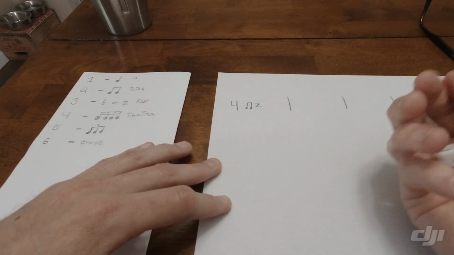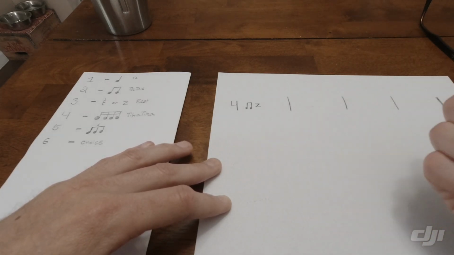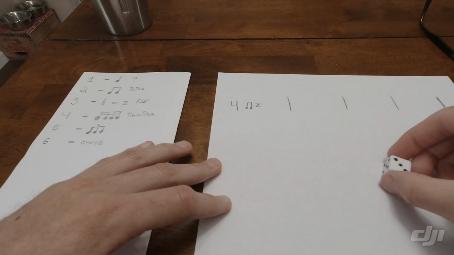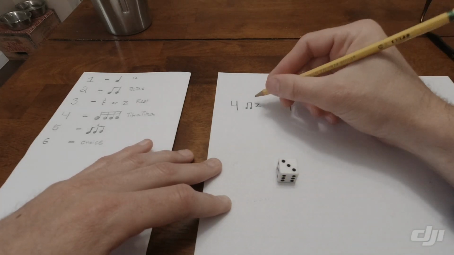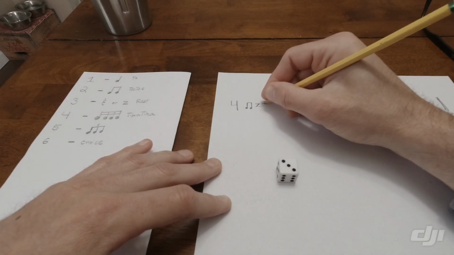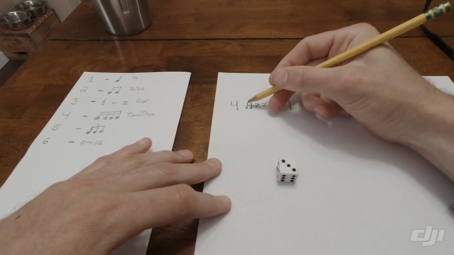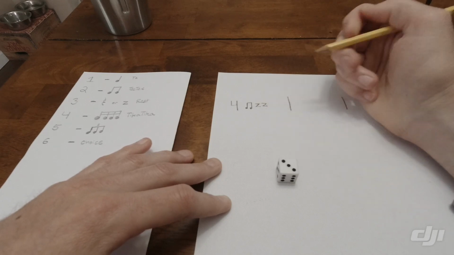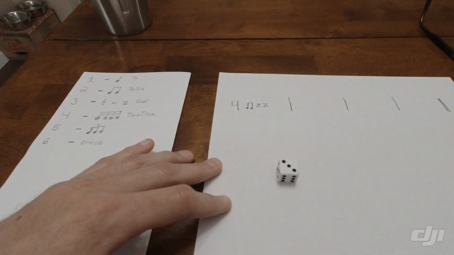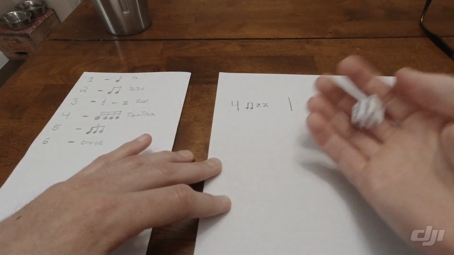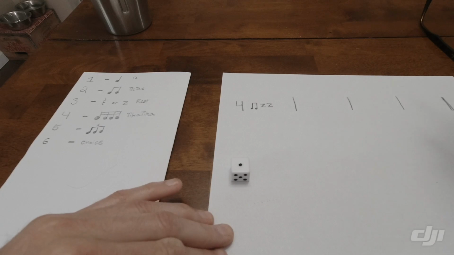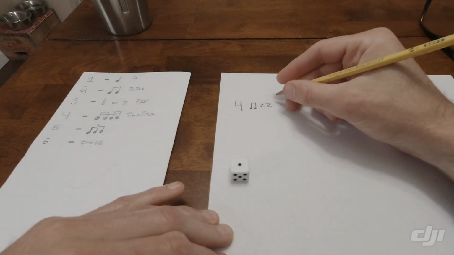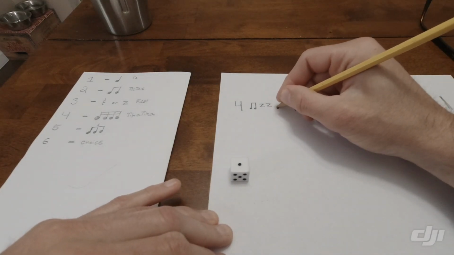Next, I'm going to do a... what did I get? A 3. So for a 3, ooh, I get to put another rest. Cool. Rest. Rest. So this is beat 1, beat 2, beat 3, and I have 1 more beat to go, and that'll give me my 4th beat. So I'm going to roll my 4th time. Ooh, and I got a 1. So I'm going to put a quarter note in there. A ta.